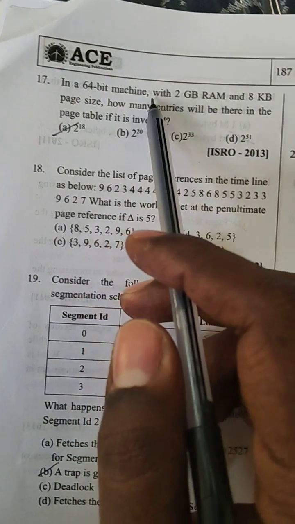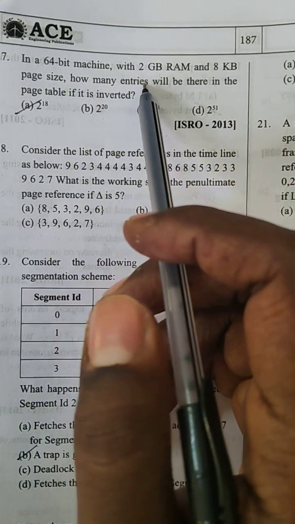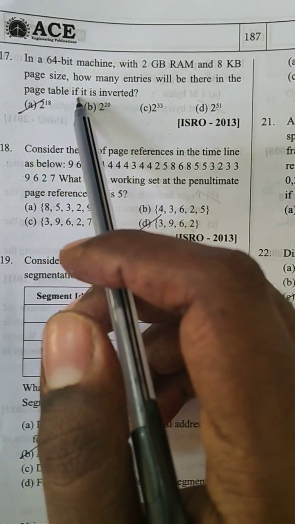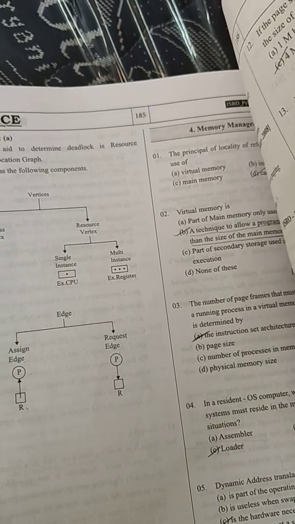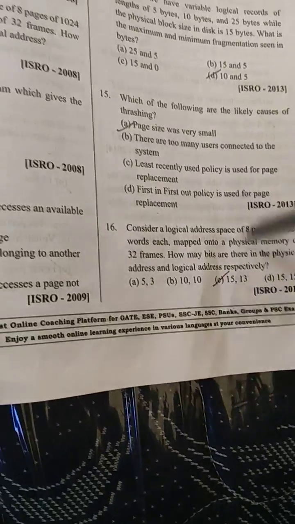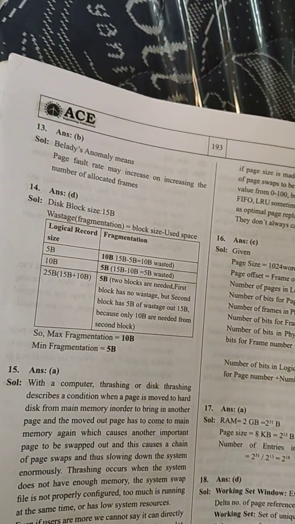In a 64-bit machine with 2 GB RAM and 8 KB page size, how many entries will there be in the page table if it is inverted? 2 power 18. Logical address 15 and 13. 16.